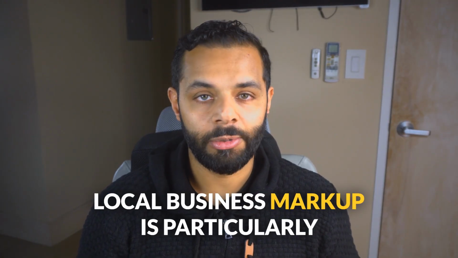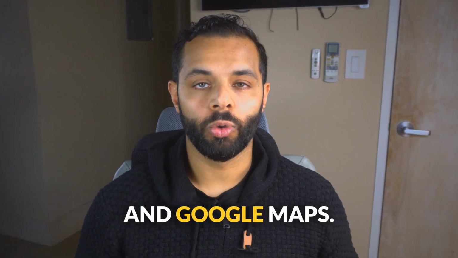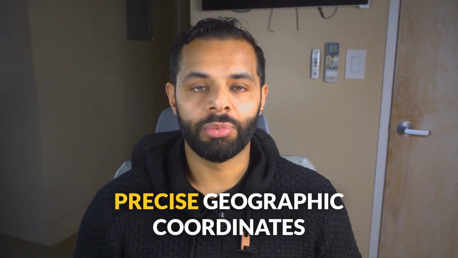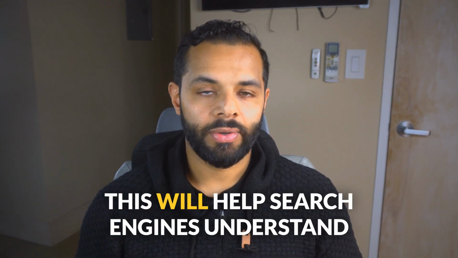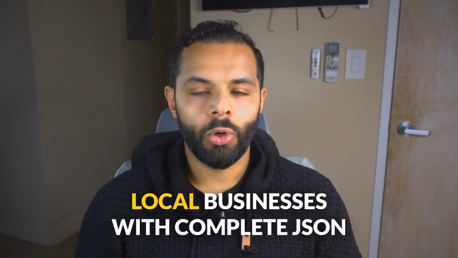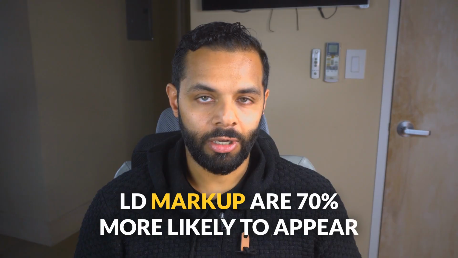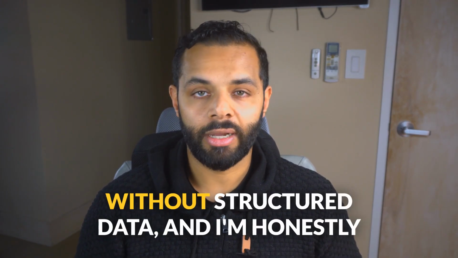Local business markup is particularly powerful because it helps your business show up in local search results and Google Maps. Your JSON-LD should include precise geographic coordinates, service areas, and business categories. This will help search engines understand exactly where you operate and what you have to offer. Local businesses with complete JSON-LD markup are 70% more likely to appear in the local pack results than those without structured data.